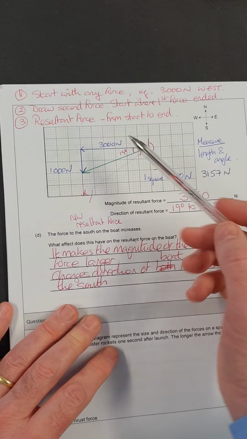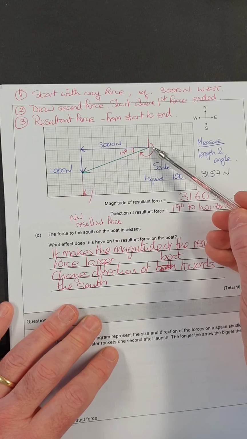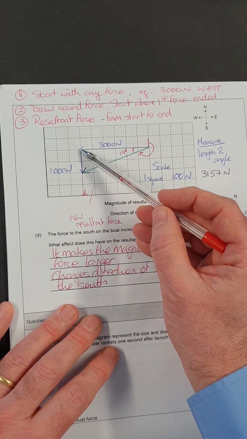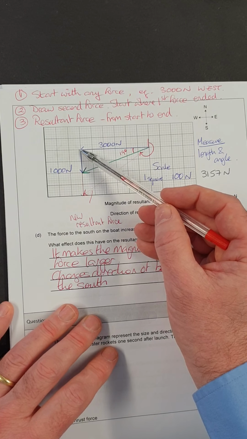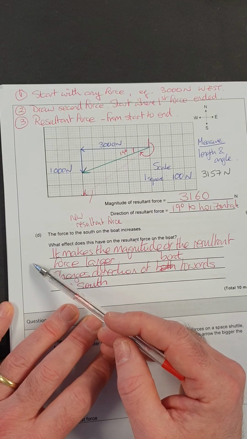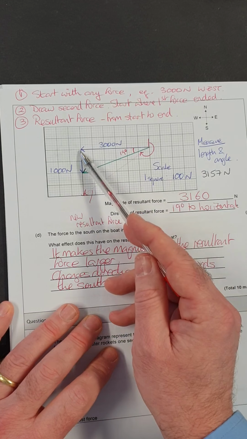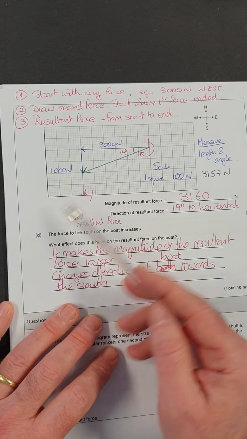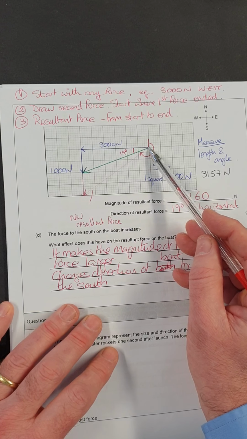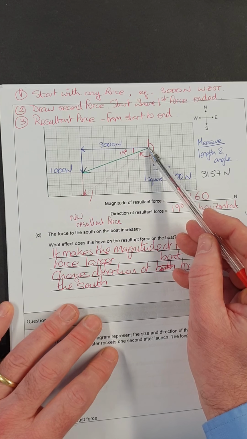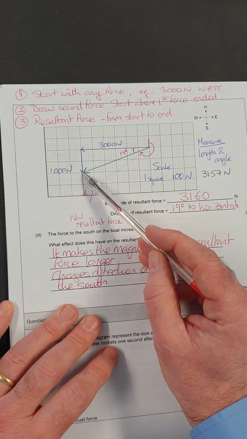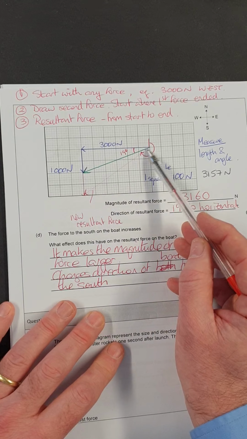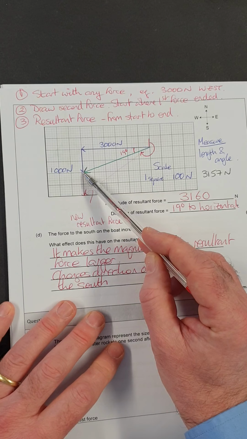I then draw the second force, but I don't draw it at the same point as I started the 3,000 Newtons. I draw it where the 3,000 Newtons ended. So I draw it where the first force ended, down like this. Okay, so now all my forces are drawn. What I do then is I draw the resultant force from the start of the first force, the 3,000 Newton one, to the end of the last force, the 1,000 Newton one, like this. This is my resultant force.